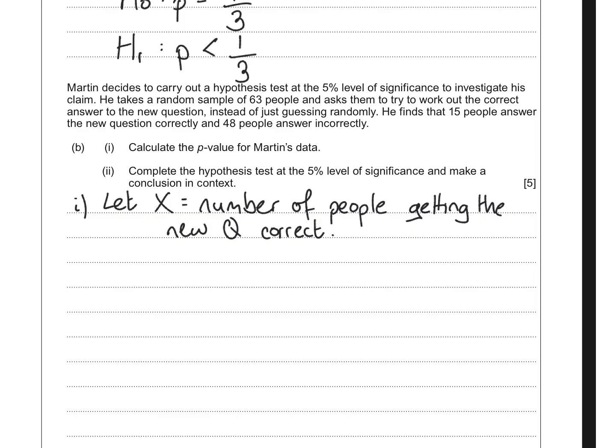Now, we're always going to assume until we prove otherwise that H0 is correct, and under H0, that means we've got a binomial distribution, and let's have a look at what the parameters of that distribution are. Well, we've got the 1/3 probability from up here, and then we've got 63 trials. Okay, so we can say under H0, or if H0 is correct, we can say that X is binomial, 63 trials, and a 1/3 probability of getting each one correct.